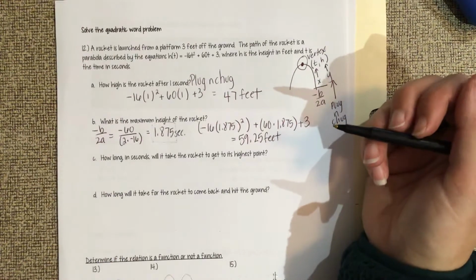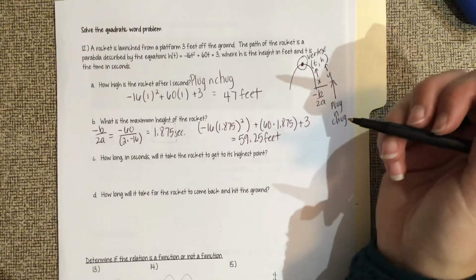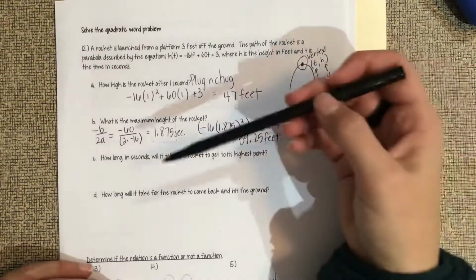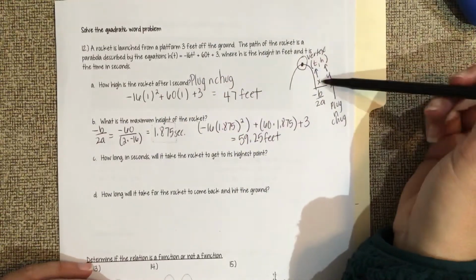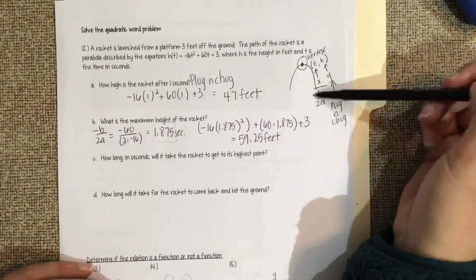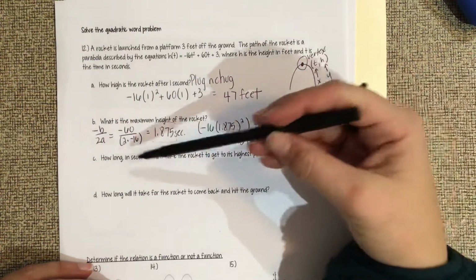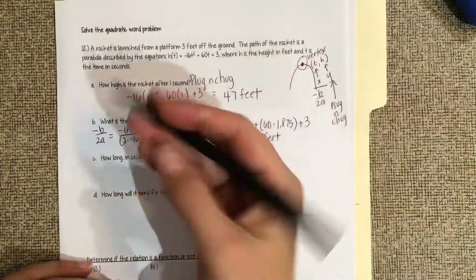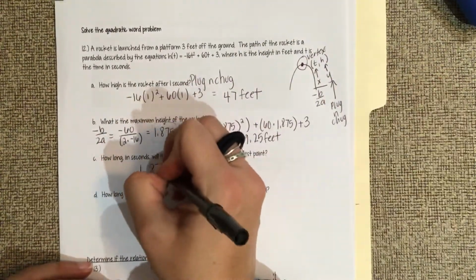All right, part C, how long in seconds will it take the rocket to get to its highest point? Well, we've already done this, right? To get to the highest point, that's the x-coordinate of our vertex, and to find that, it's negative b over 2a, which we already have done up here, so it's 1.875 seconds.